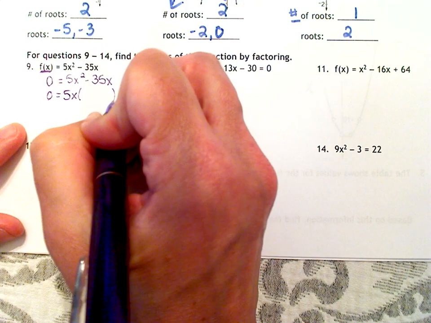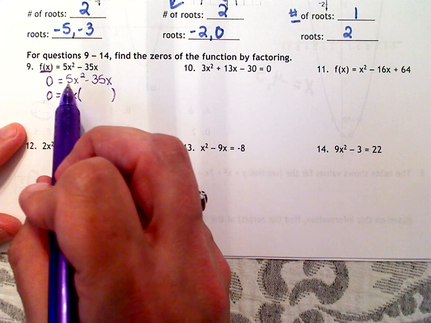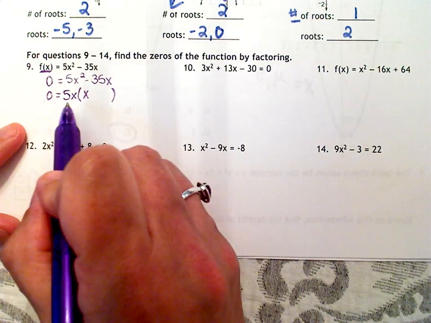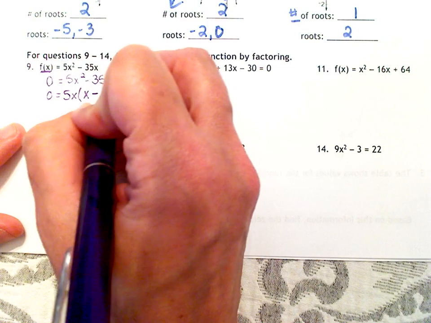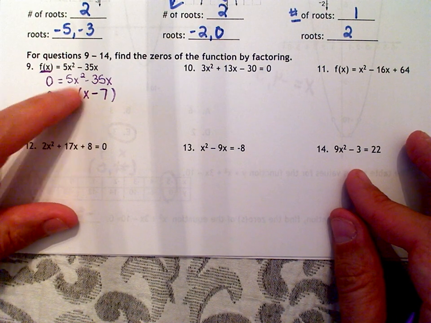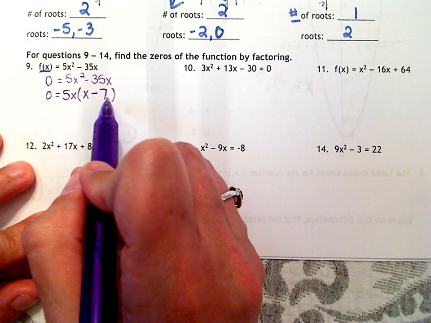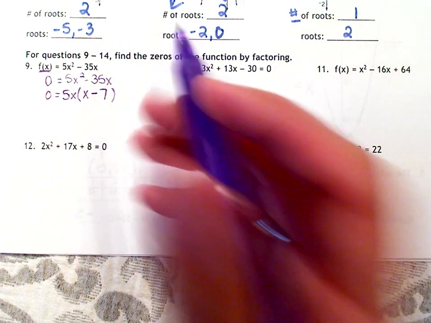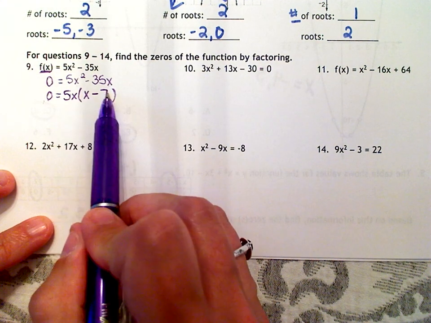And then we're going to put what's left over. Okay, so what do I multiply 5x by to get 5x squared? That's just x. And then what do I multiply 5x by to get negative 35x? And that would be minus 7. So these are our factors. Okay, distribute it back just to make sure. If you distribute that, you get 5x squared minus 35x, and that's what we have. That's what some of you did not do on your last test, and so you would have known your answer was wrong if you had just distributed it back.